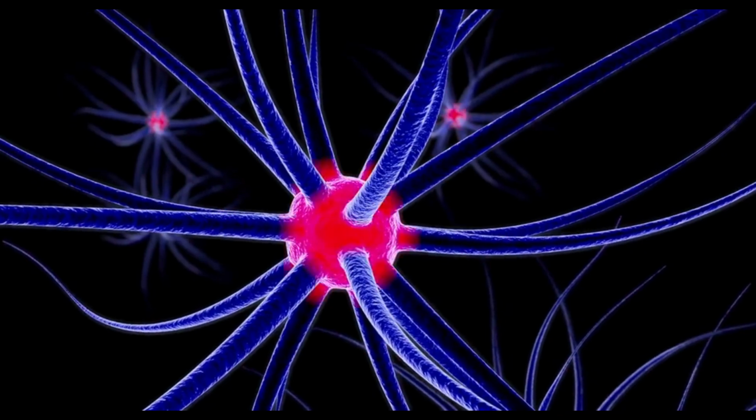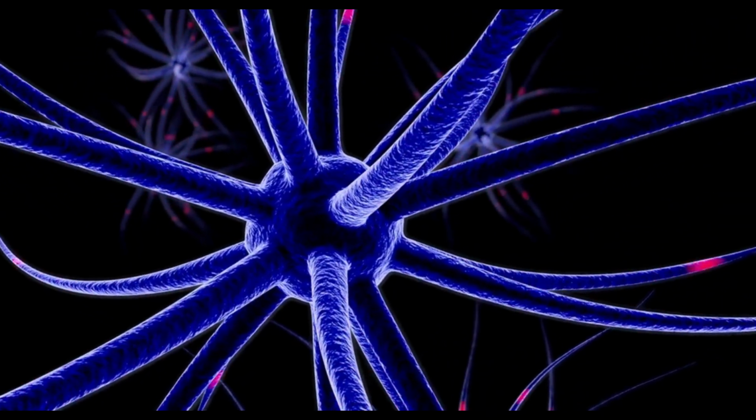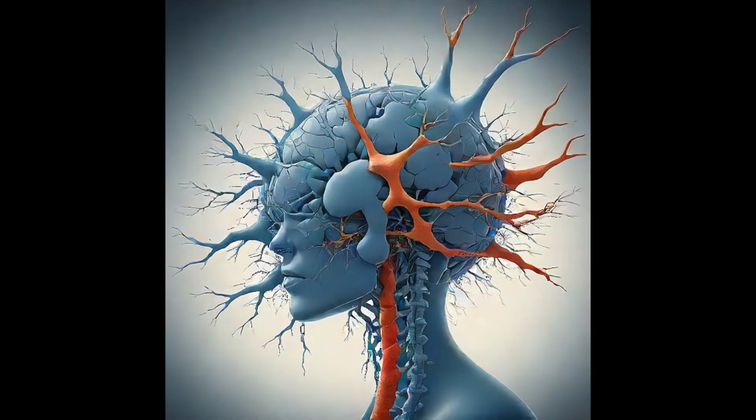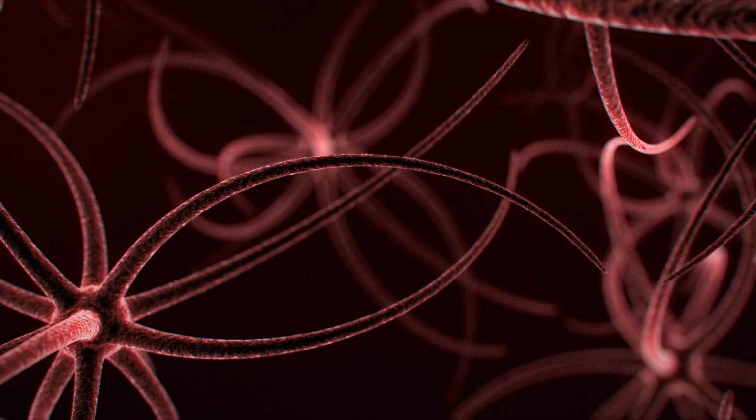Neuron synapse and its function. Introduction to the synapse. A synapse is the tiny gap where two neurons meet. It's the critical site where information is transferred from one neuron to another.